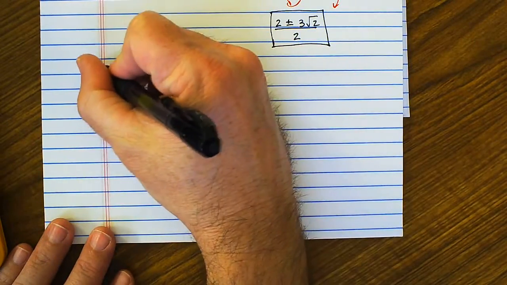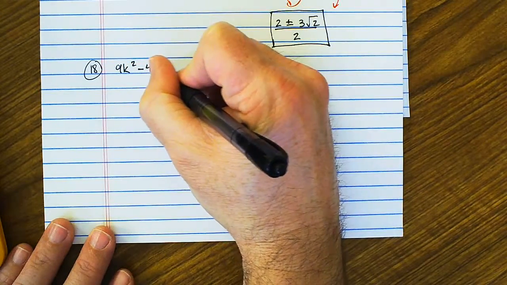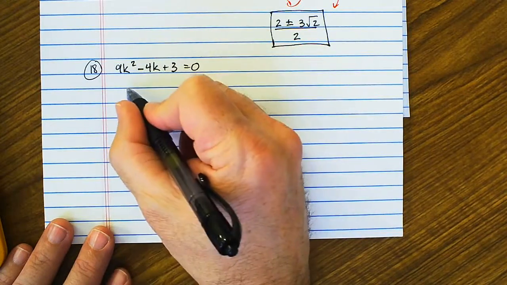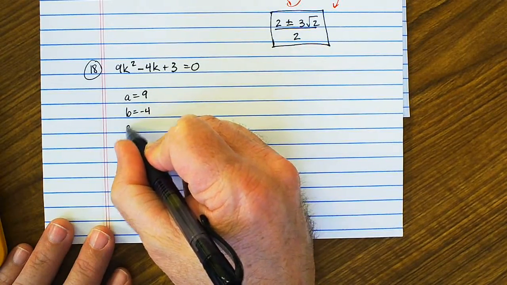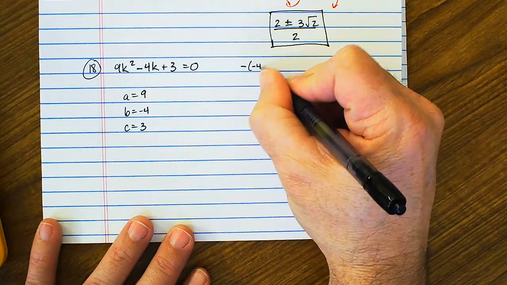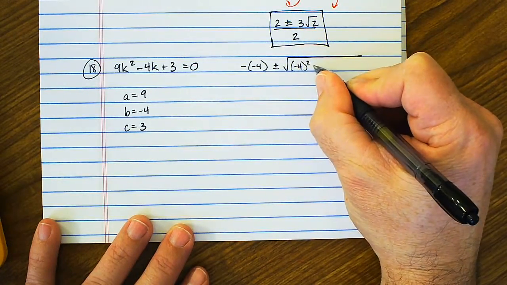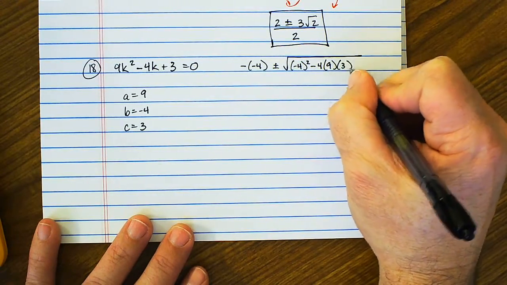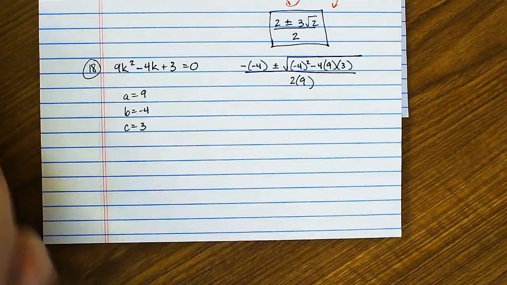Okay, 18, same kind of question. 9k squared minus 4k plus 3. Already got it equal to 0. Nothing goes into all of those, so I'm just going to identify my a, which is 9, my b, which is negative 4, my c, which is 3. Negative b, which is negative 4, plus or minus the square root of b, which is negative 4, squared minus 4ac, all over 2 times a.